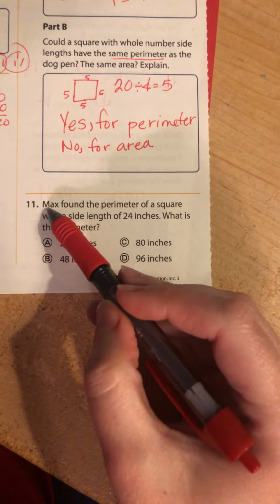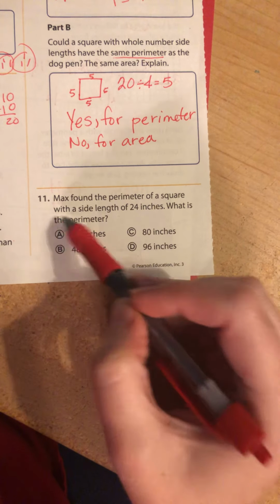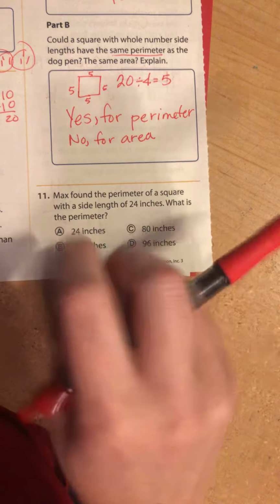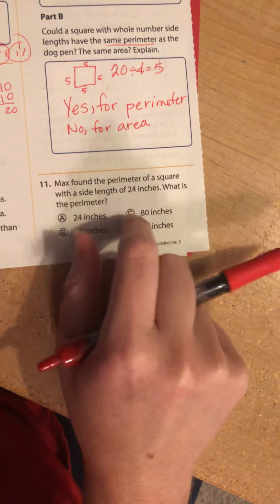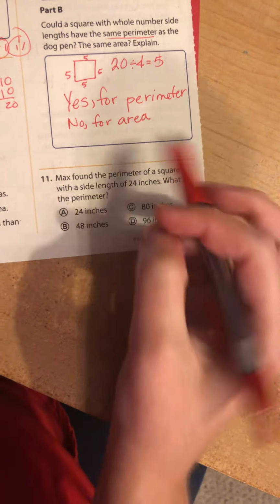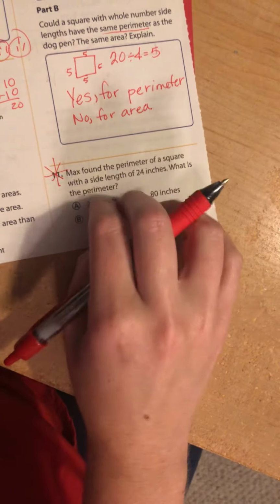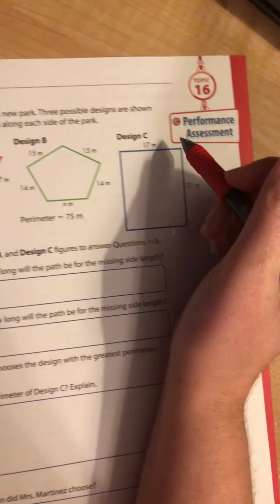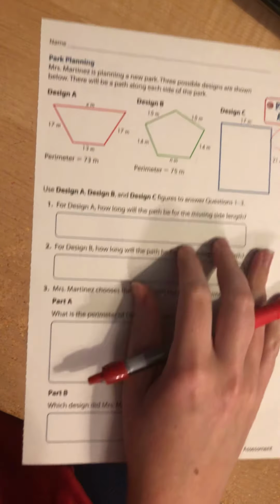All right, number 11. Max found the perimeter of a square with a side of 24 inches. What is the perimeter? I think on the test, this one's a hard one. It's not even adding 4 times, it's dividing by 4, and it's a big number, so I'm actually going to give them this one as a bonus point. So don't even worry about number 11. All right, moving on to the performance assessment. Yay! And this performance assessment is easy, and it is on the test also.